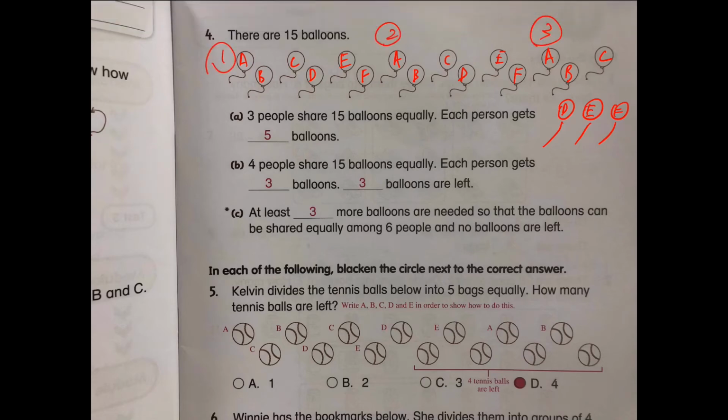And then question number 5. Kevin divides the tennis balls below into 5 bags equally. How many tennis balls are left? So we'll write A, B, C, D, E to represent the 5 bags. And then we repeat the alphabet A, B, C, D, E. And so we have 4 tennis balls left.